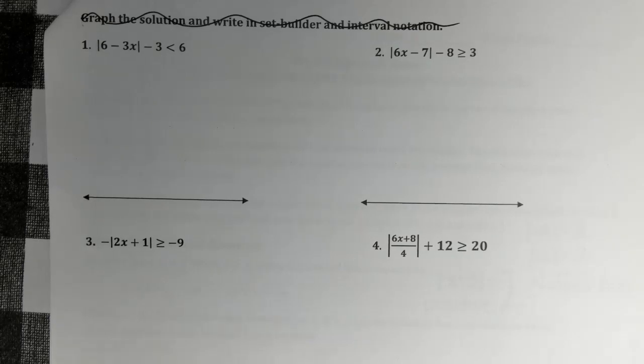Thank you. Example A. On your worksheet, you're not going to have to graph or do set builder. I just want you to solve. When it comes to your quiz, I'm going to tell you the same thing. Scratch it off. You're just going to solve. On the test, you're just going to solve.